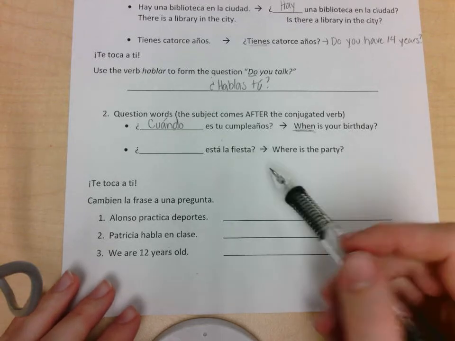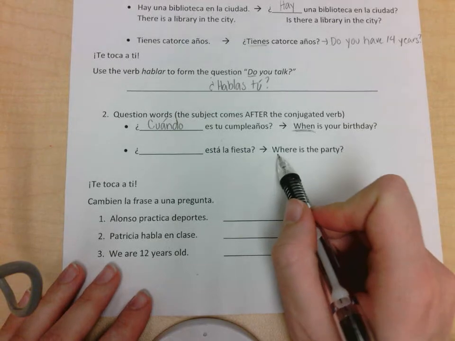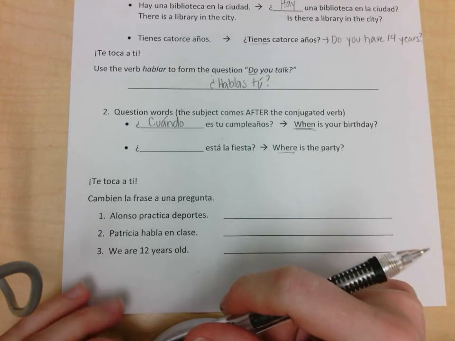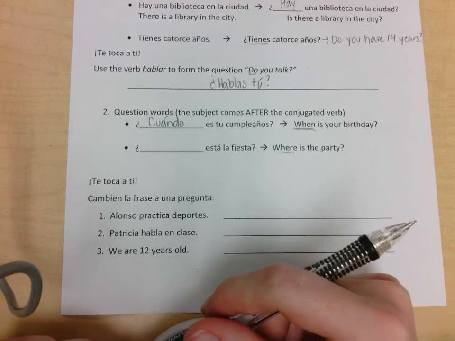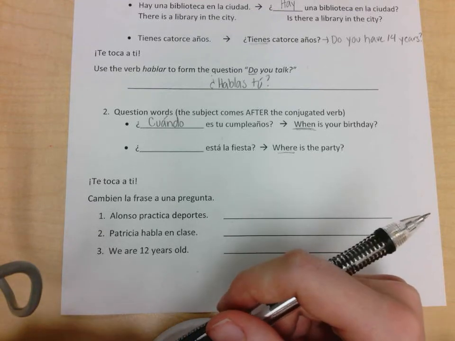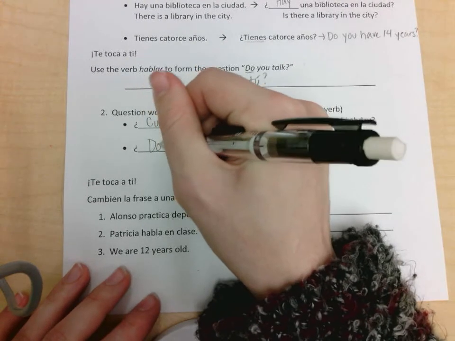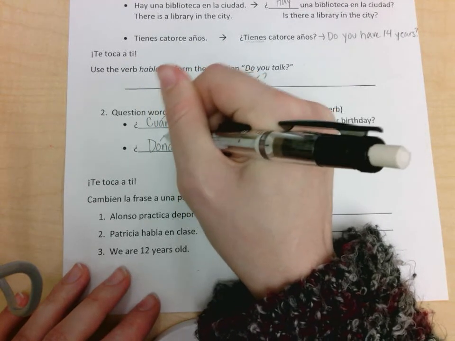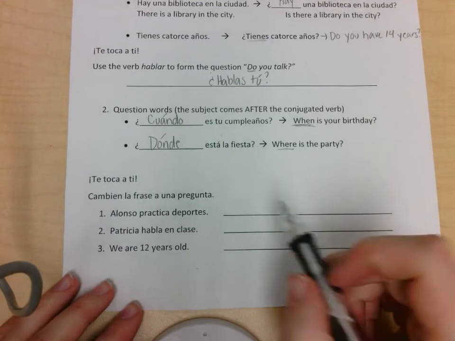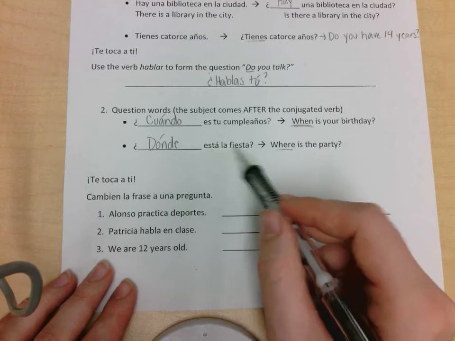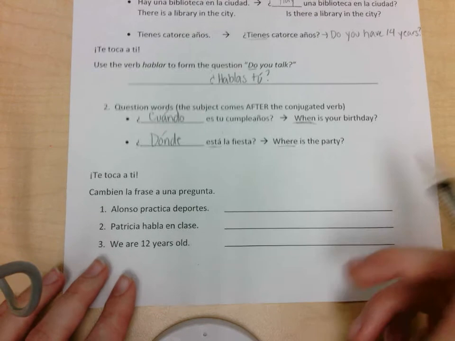Now the second one, where is the party? I need the word for where. So I'm going to sing my question word song again. Por qué, why, cuándo, when, qué, what, dónde, where. Dónde, where. So I'm going to write down my question word of dónde. ¿Dónde está la fiesta? Where is the party? We're talking about the location of the party, so that's why we're using the verb estar.